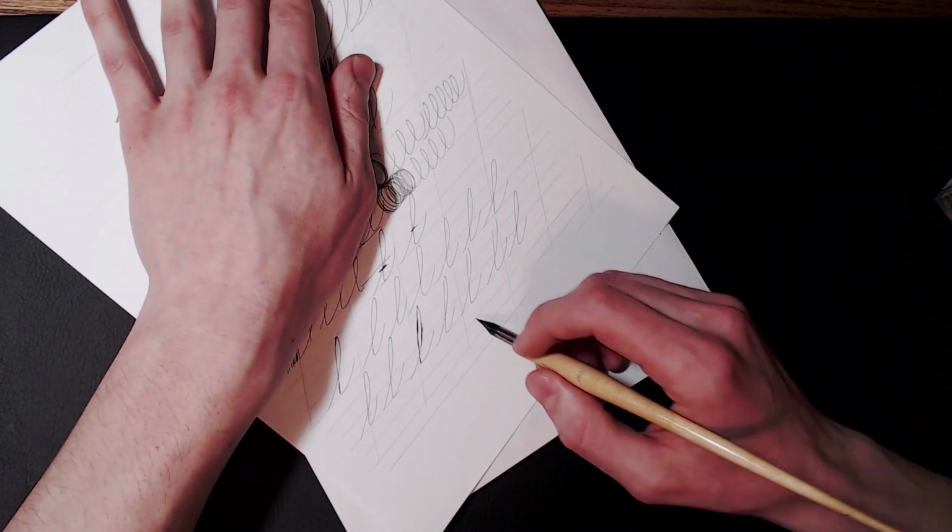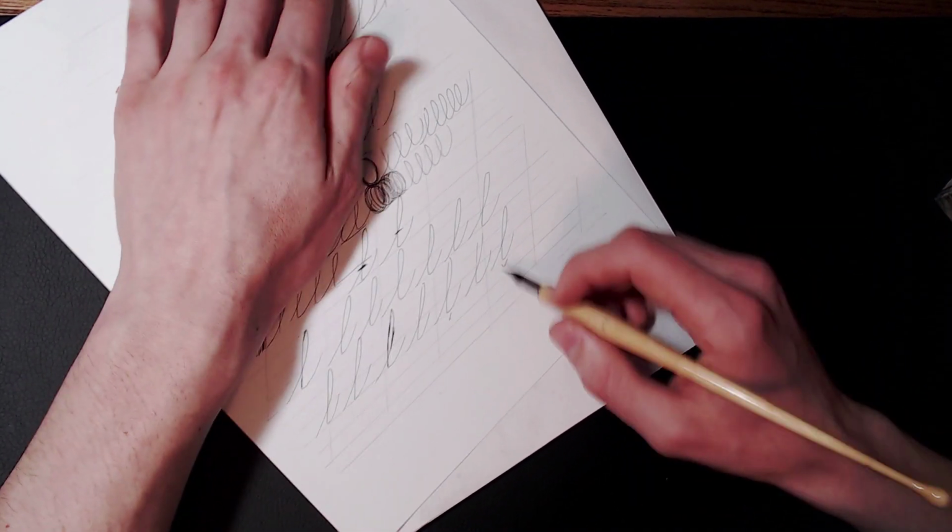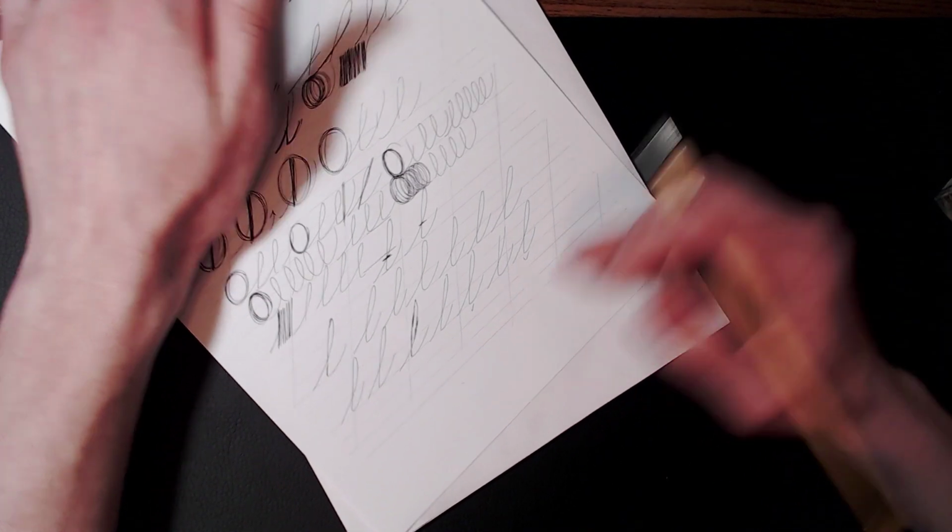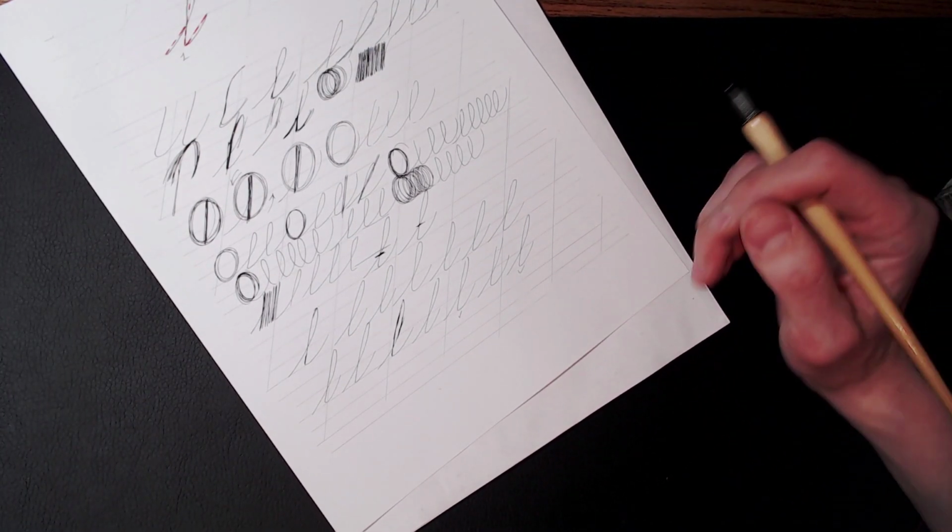Now you can make good L's. I mean, these aren't terrible. Those are both good L's both ways. So that's why I'm not sure.